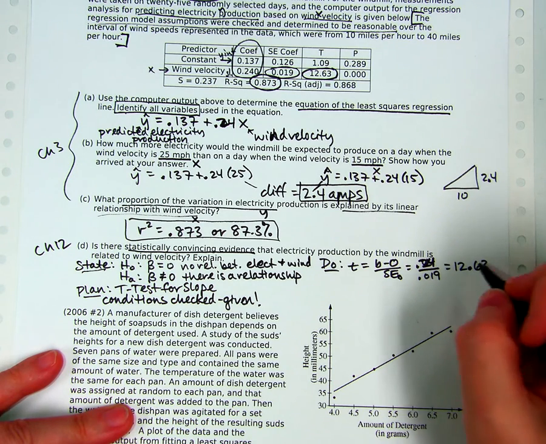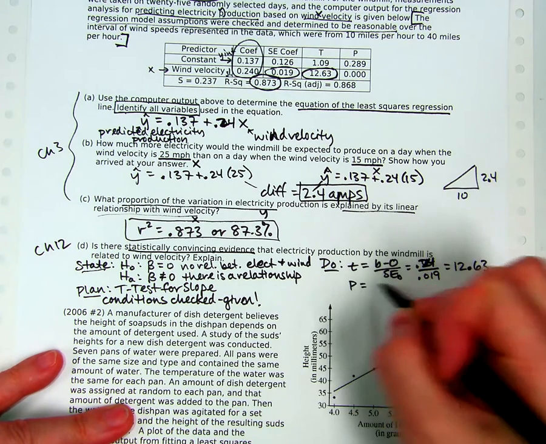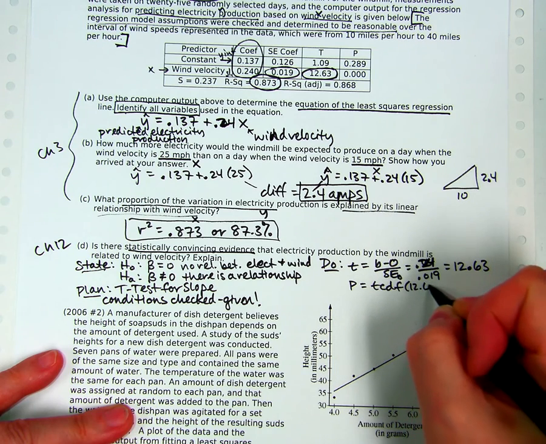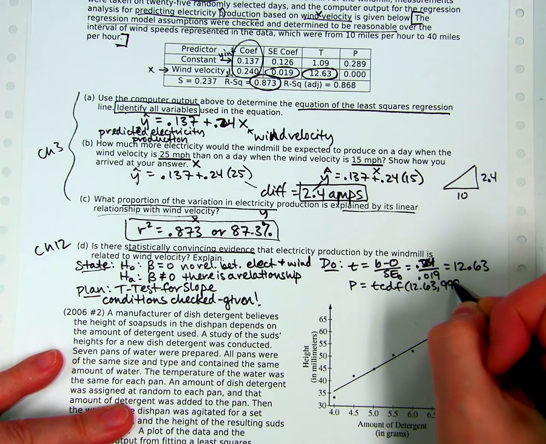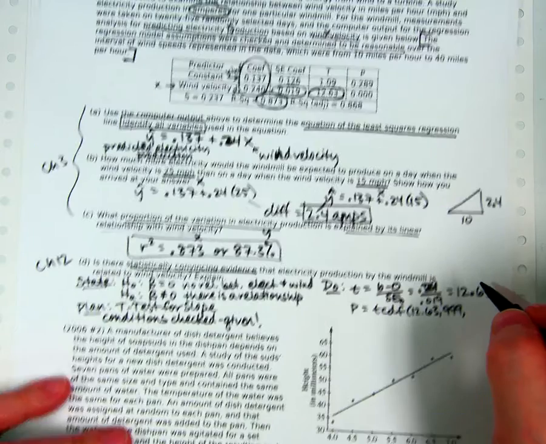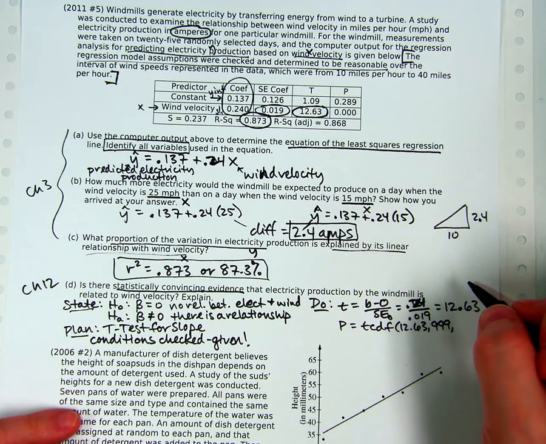So this is my t, and my p, I could do a t-CDF of 12.63 and 999, and I need to figure out what df is. Did they say what the sample size was? I don't know. I don't see it.